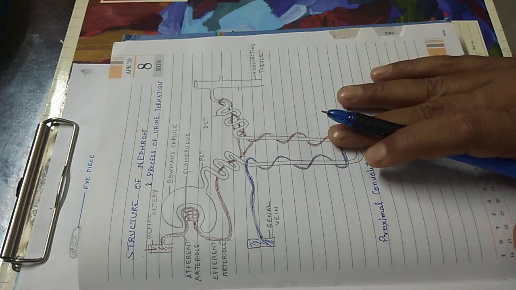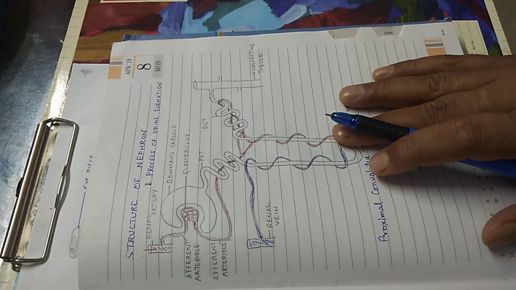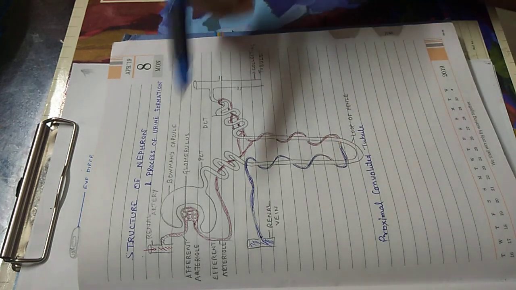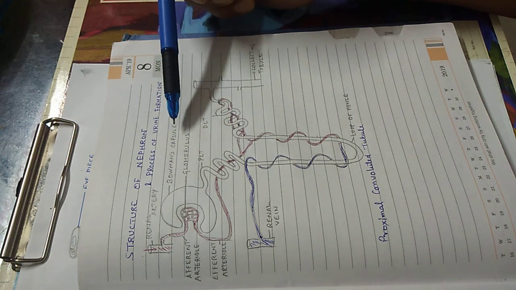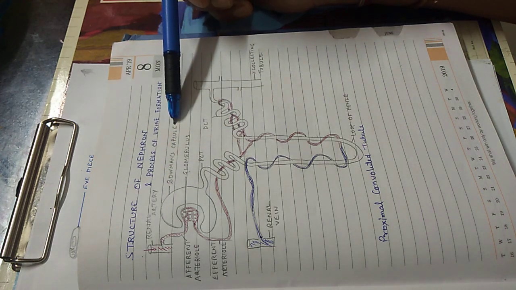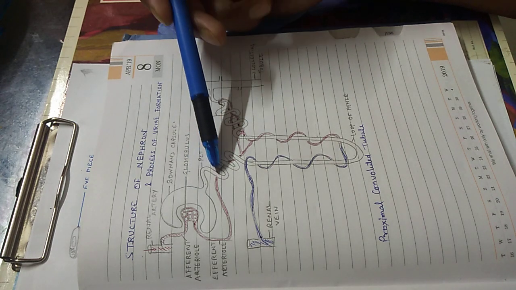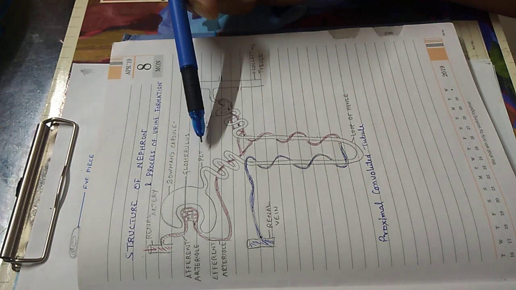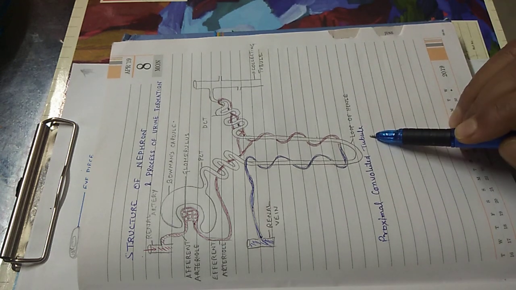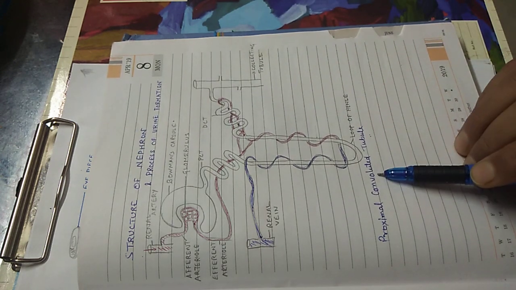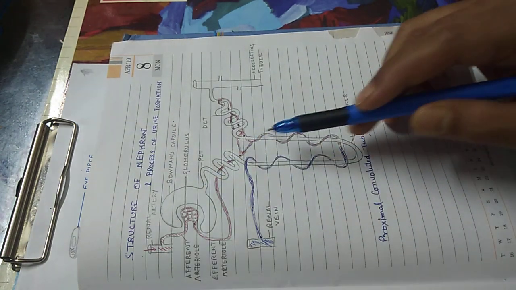So this is how a nephron looks like. Nephrons are very minute structures. In our kidneys there are around 1 million nephrons. The nephron first begins with a hollow cup-like structure, which is called Bowman's capsule. From the Bowman's capsule, a tube arises. The initial part is highly folded. It is called PCT. Full form of PCT is proximal convoluted tubule. Tubule means tube, convoluted means folded, proximal means it is near to the Bowman's capsule.